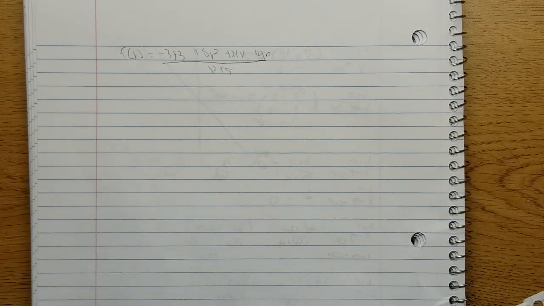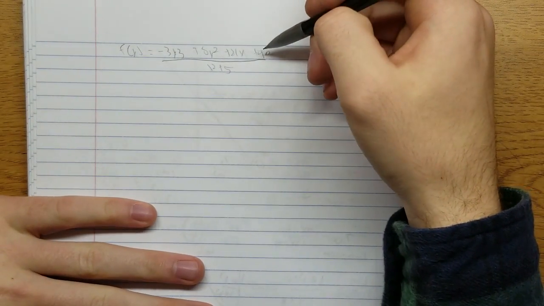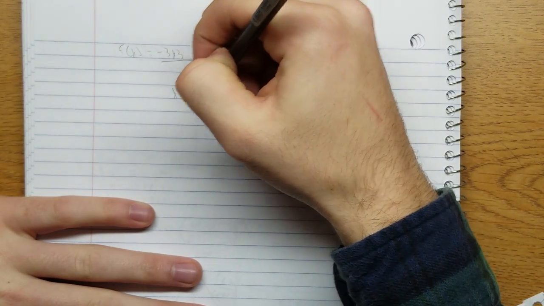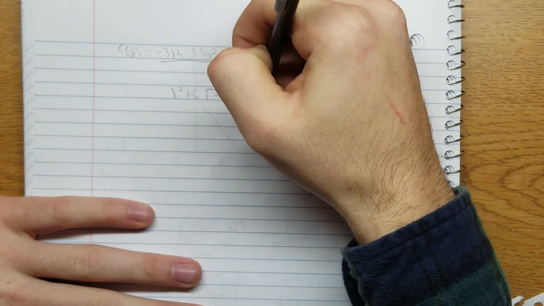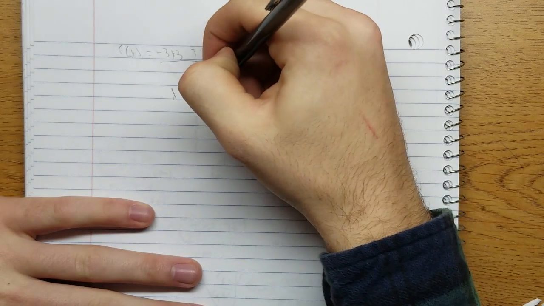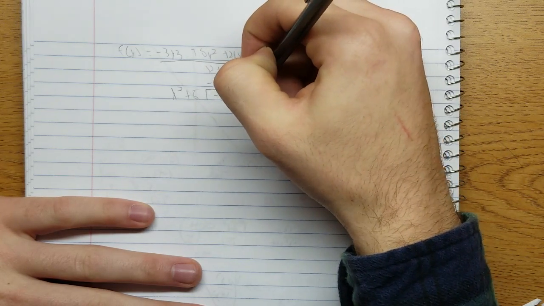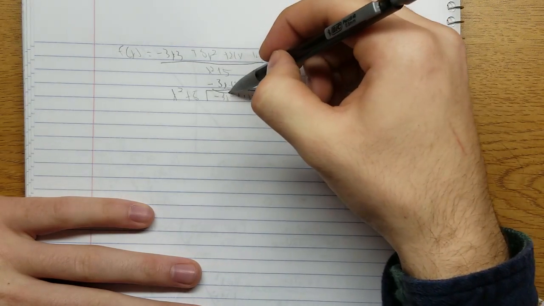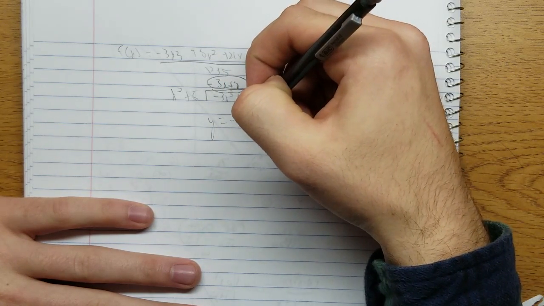I'm going to demonstrate how to find the slant asymptote of this equation. f of x equals negative 3x to the third plus 8x squared plus 21x plus 40 over x squared plus 5. So you do long division. And you'll find it. This is what it divides out to. So this is going to be the slant asymptote. y equals negative 3x plus 8.